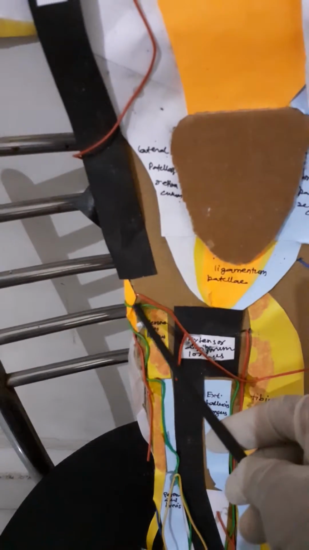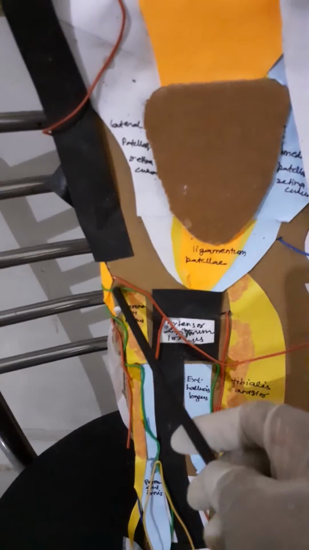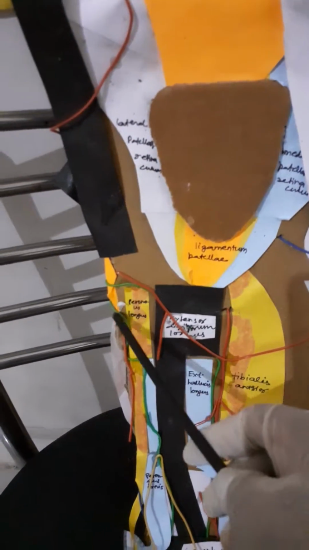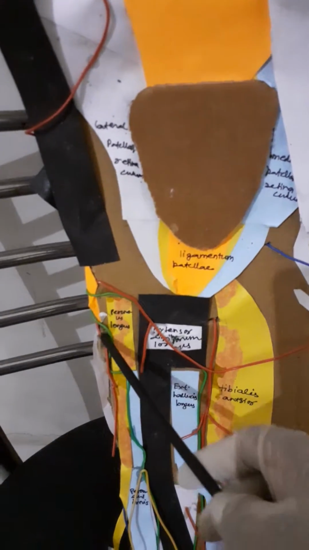Now the common peroneal nerve, in green color, divides at the region of the neck of the fibula into two. That is the deep peroneal nerve, this green one, and this one is the superficial peroneal nerve.